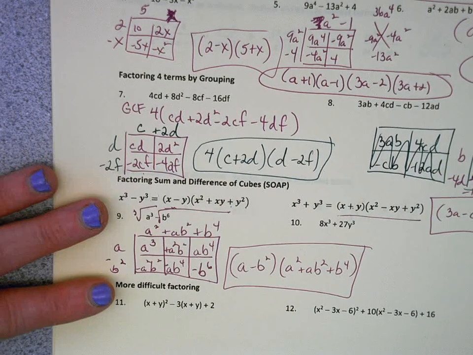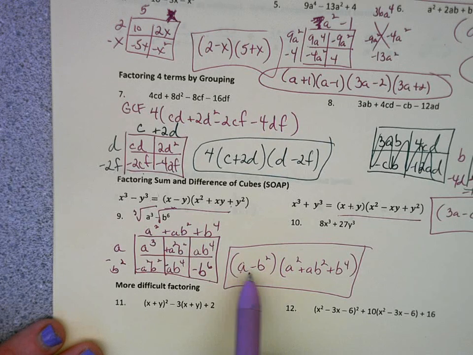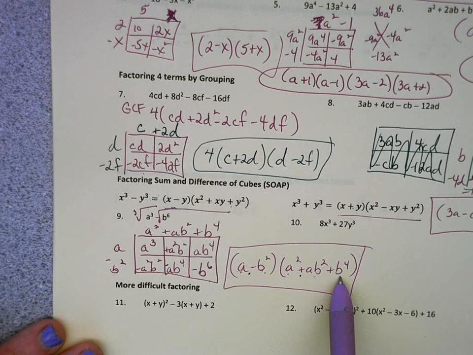Again, it's called SOAP. Same as the problem, but these are cube roots. Opposite of the problem. This is the square root of that. This middle term is those two multiplied together. Always positive. That's that number squared.